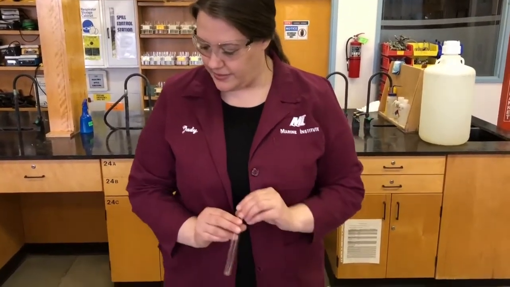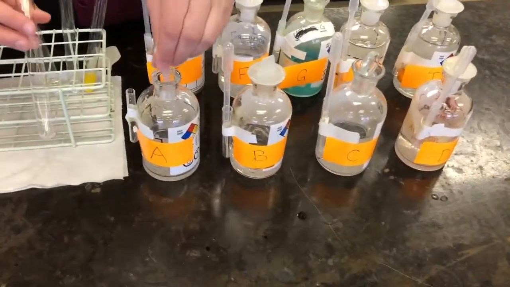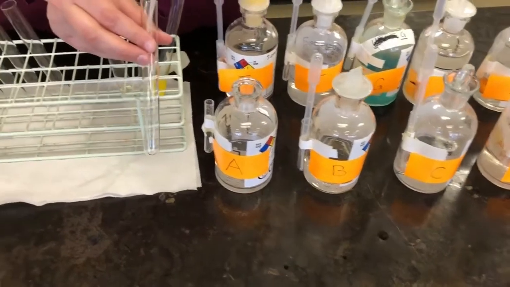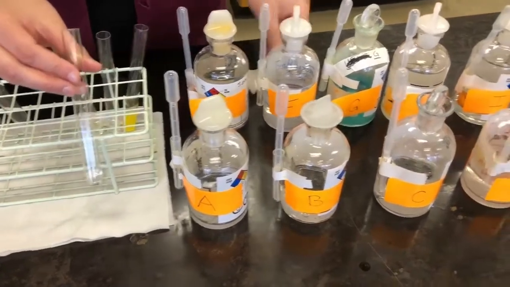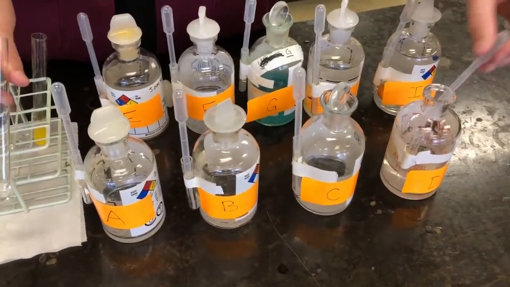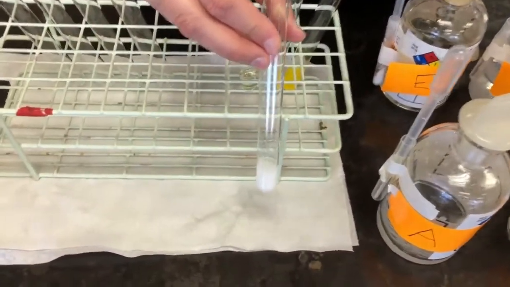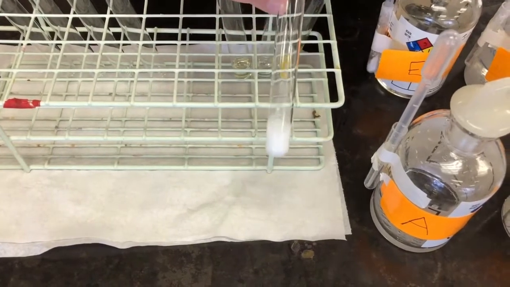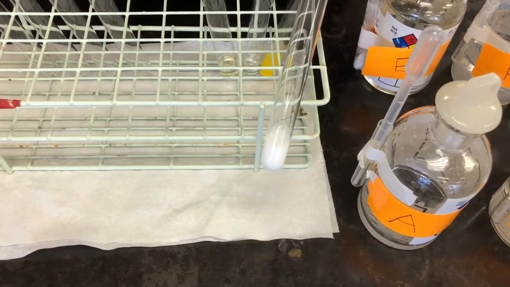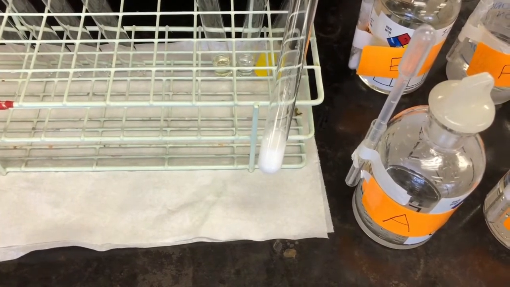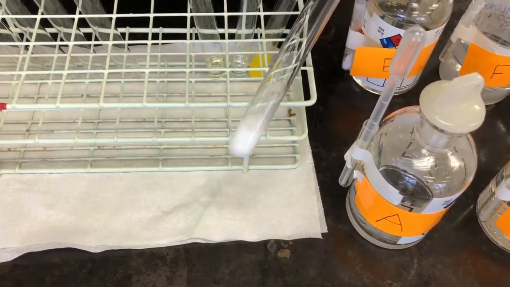Our next test is going to be A plus D. Okay, so A again, clear colorless. And D. And in this one, you can see that we have a white solid being formed. So you see that? It looks kind of milky. It's a white solid. It's somewhat of a jelly-like solid. Okay. So you can see that that's being formed there.